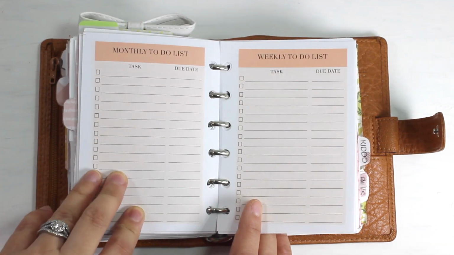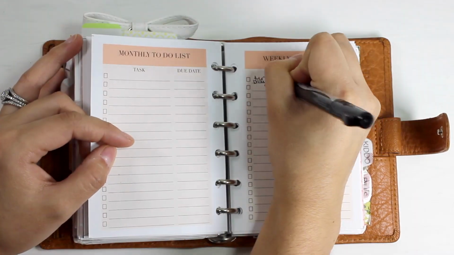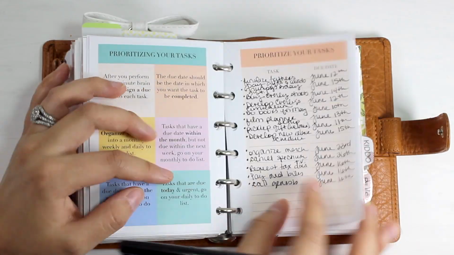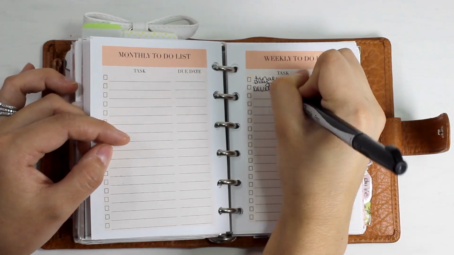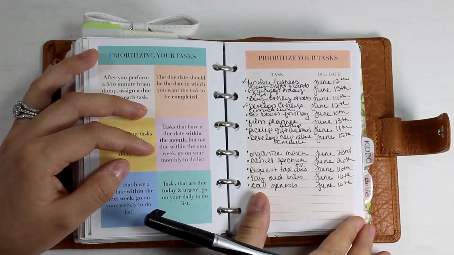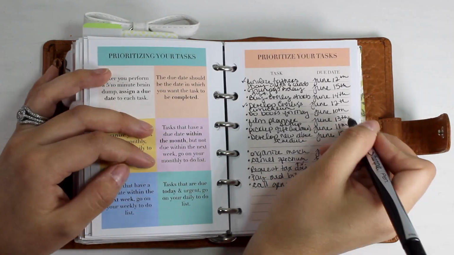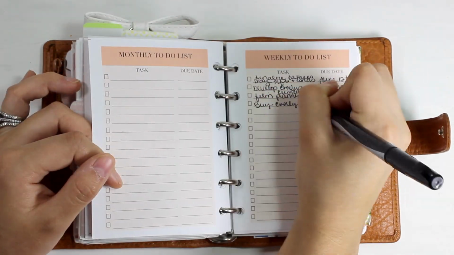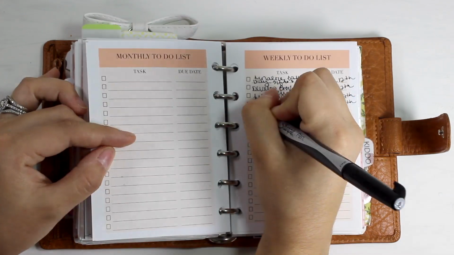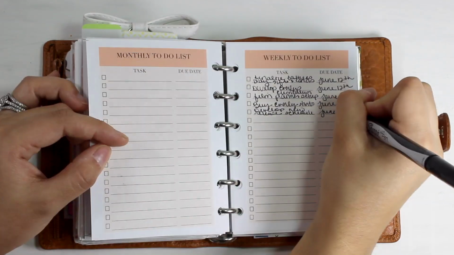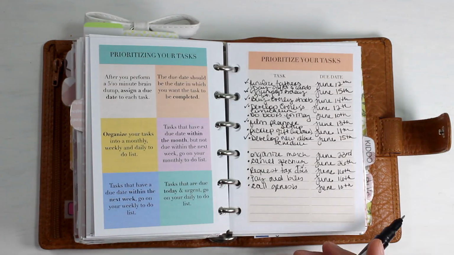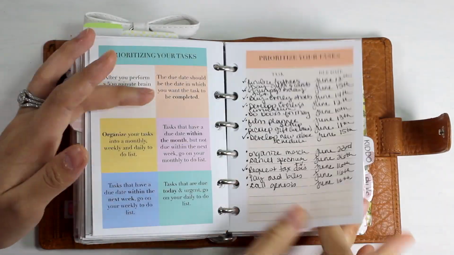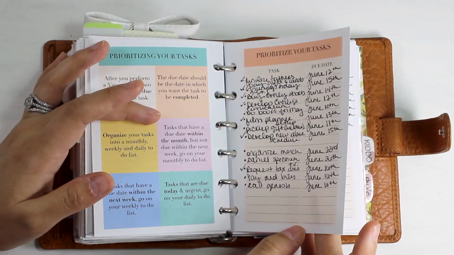That's where you're going to write your monthly to-do list, because we don't need to look at those items right away, but we're going to want to look at them soon. How do you decide what goes on your weekly to-do list? Tasks that have a due date within the next week go on your weekly to-do list. So let's say you've done your due dates here, and you can always print out 2 of these in case you need more room. You're going to want to put the tasks that have a due date within the week into the weekly to-do list, and that's how that will work.